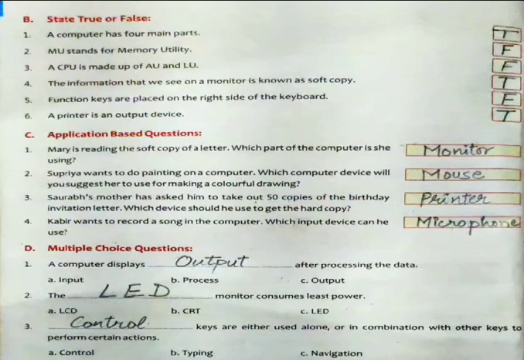Saurabh's mother has asked him to take out 50 copies of a birthday invitation letter. Which device should he use to get the hard copy? Answer is printer. Kabir wants to record a song in the computer. Which input device can he use? Answer is microphone.